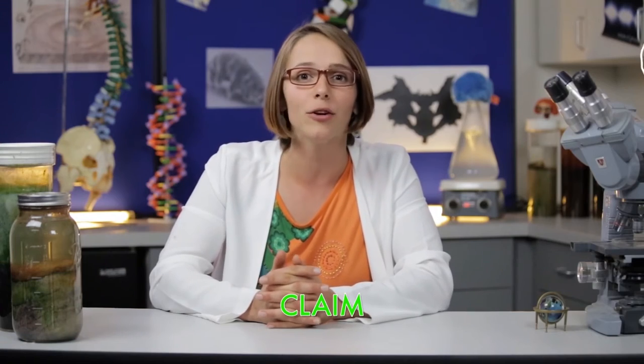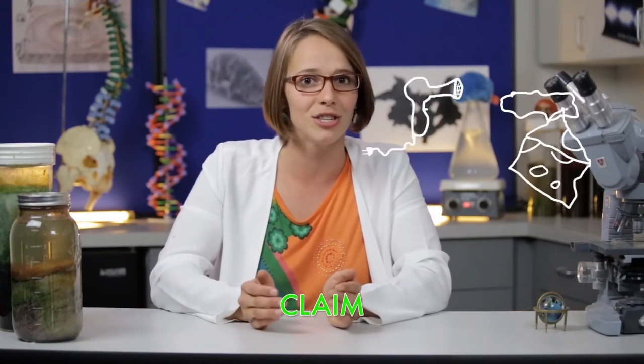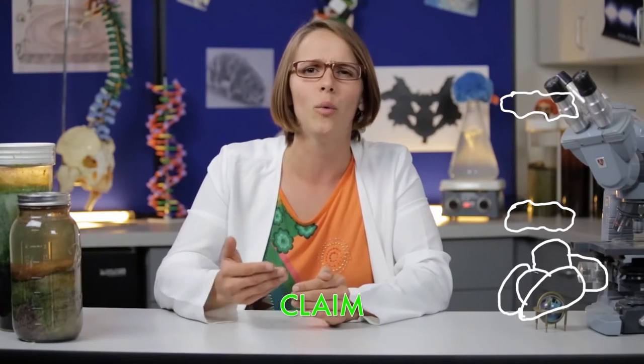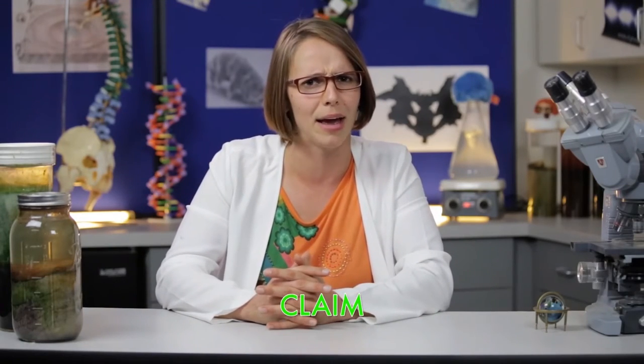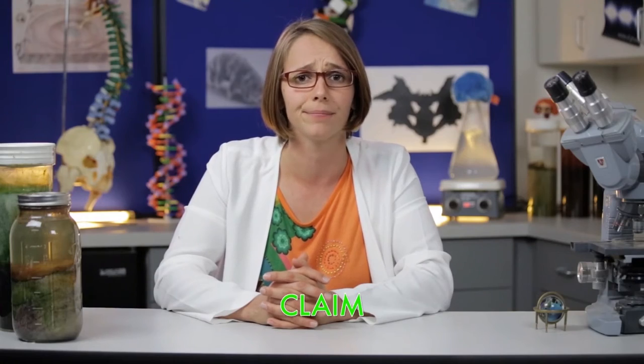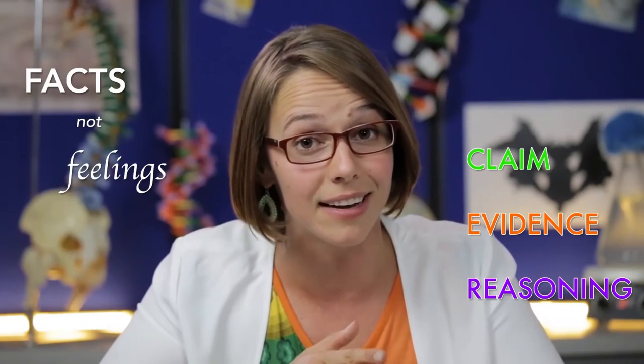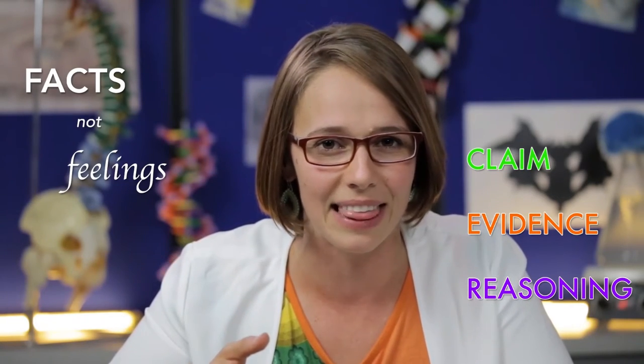So if we did an experiment later on that showed that the moon rocks and Swiss cheese melted at the same temperature, but at a different temperature than Earth rocks, we'd have to rethink our claim and probably do some further testing. Now for the reasoning that connects the evidence to our claim. Keep in mind that reasoning should be based on facts, not feelings. So our argument might look something like this.